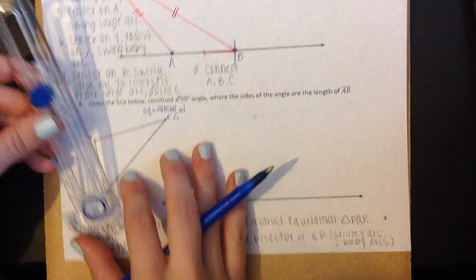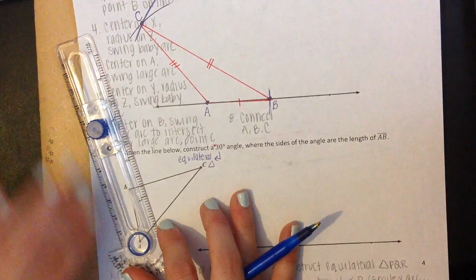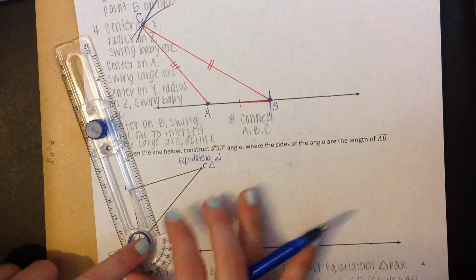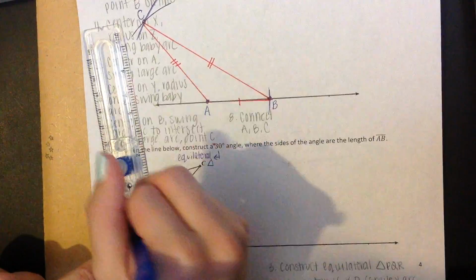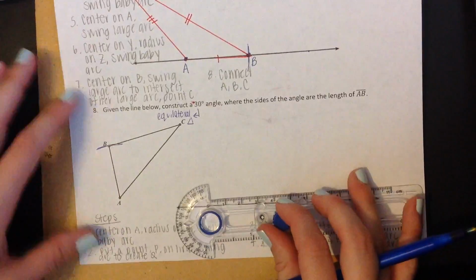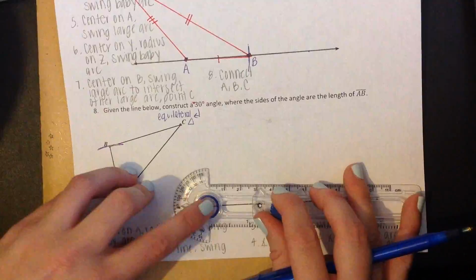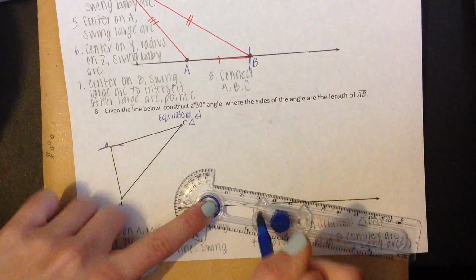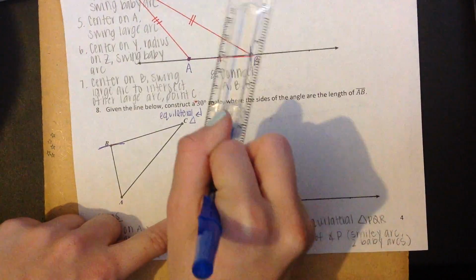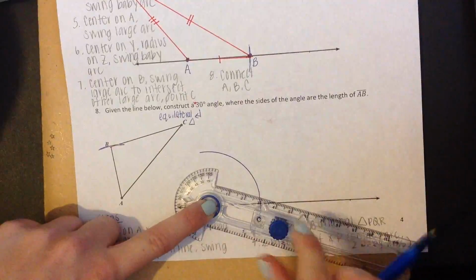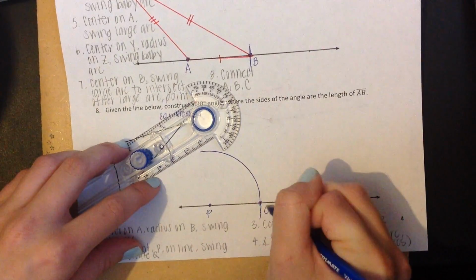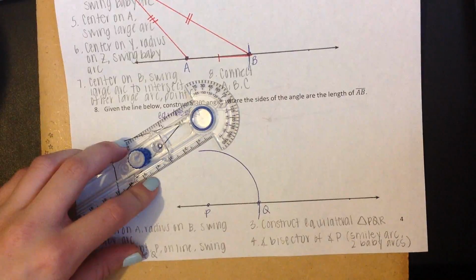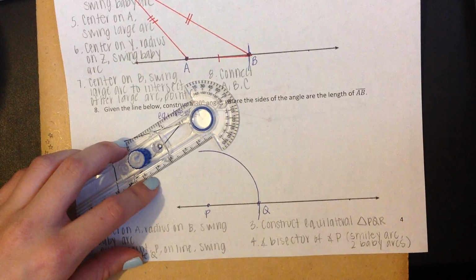So I'm going to measure AB just like we had done up on the previous example. Center on A, radius on B, close it up. And swing that little arc to show that we've measured. Now I'm going to put my center on P. And to make this equilateral triangle, I'm going to dip a little bit down below the line and swing way up above. Now I'm going to call this, say, Q. They did not specify what letters they should be, so you can call them whatever you want.